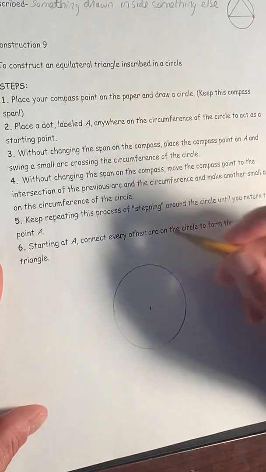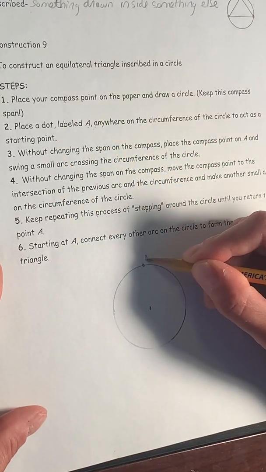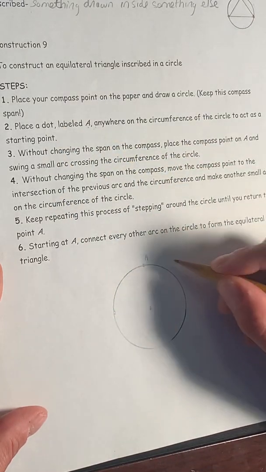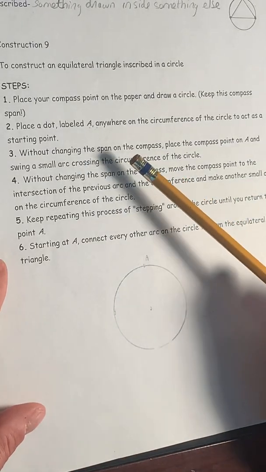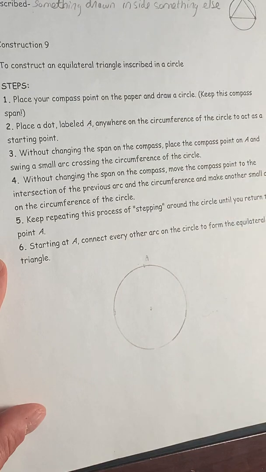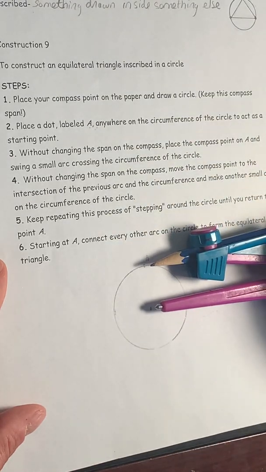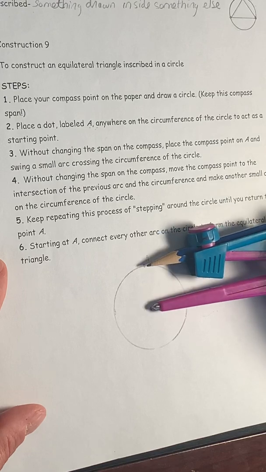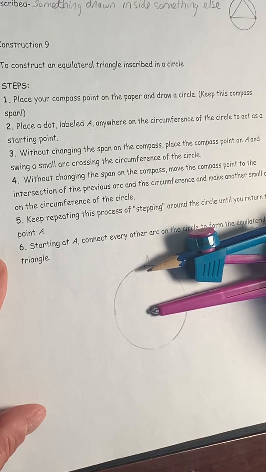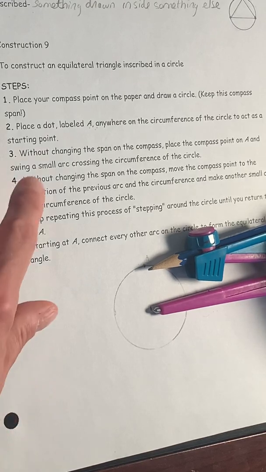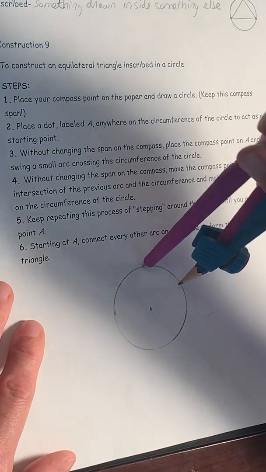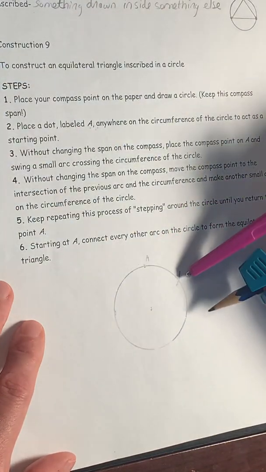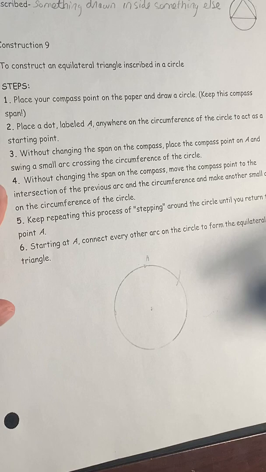Now, step 2, we're going to put A somewhere on the circle. Here it is. Anywhere you want on the circumference. It doesn't have to be here. It can be anywhere on the circumference. Step 3, without changing the span of the compass. So we're using our original compass setting, our original radius. We're going to put the compass point on A and swing a small arc crossing the circumference of the circle. Compass point on A, make a small arc that crosses the circumference of the circle.